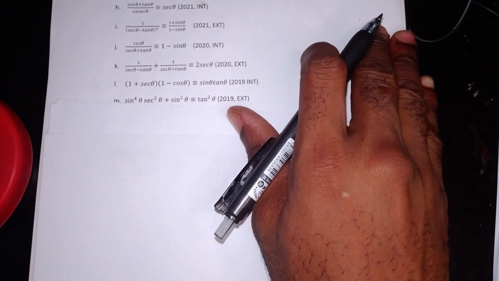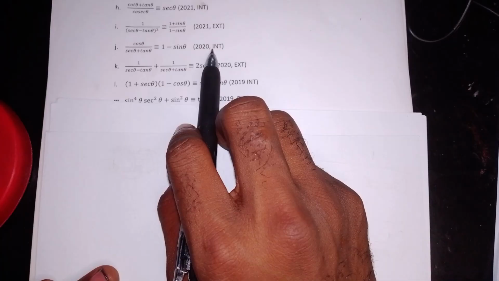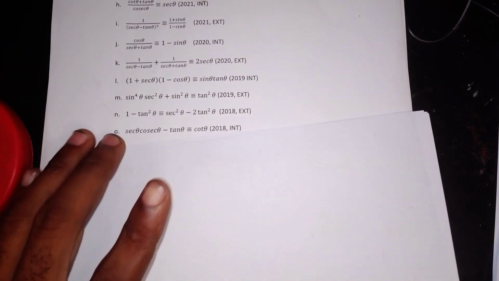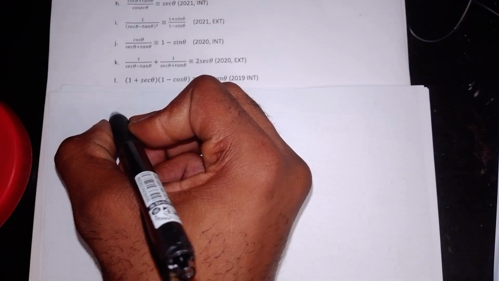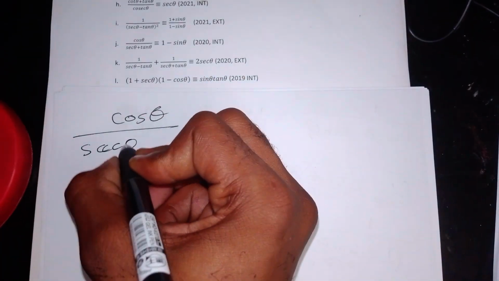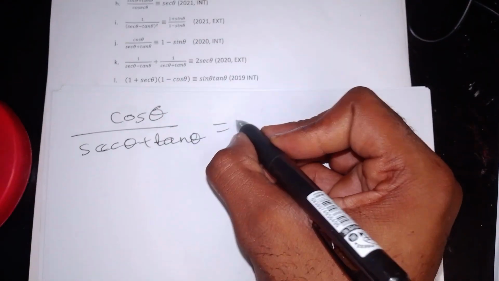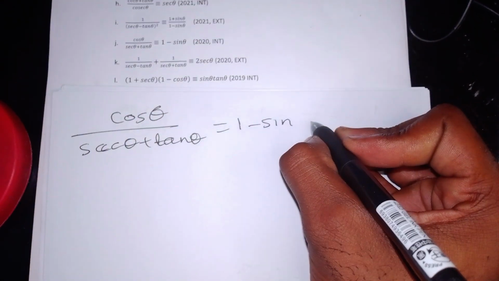And then next, we're solving the 2020 question. So to prove this identity, we can say cos theta over sec theta plus tan theta is 1 minus sine theta.